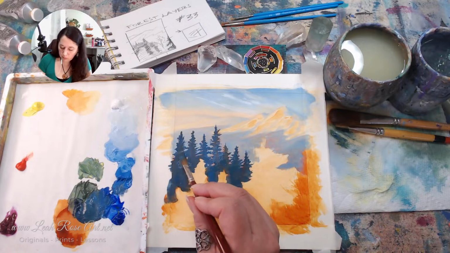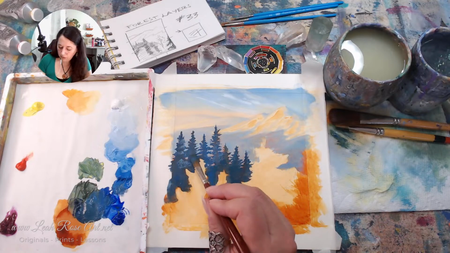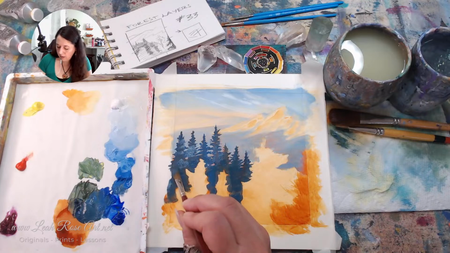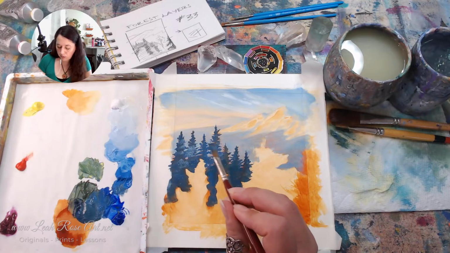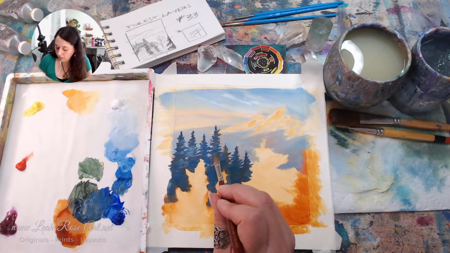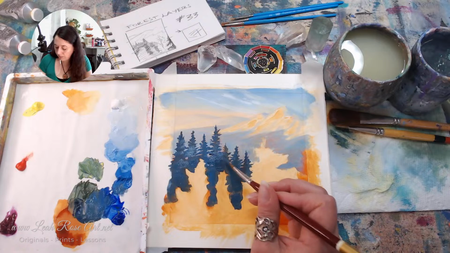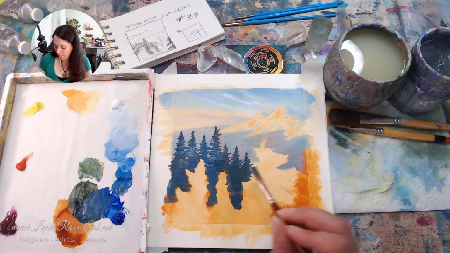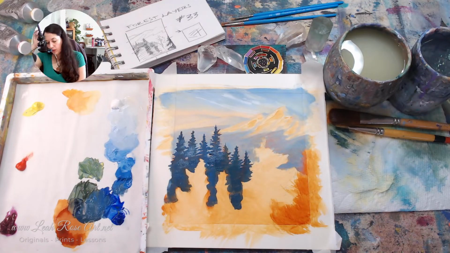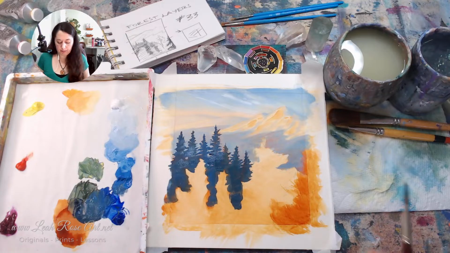I am just making sure that these trees have enough paint on the bottoms of them, because that paint was pretty light in some spots. Going back and kind of recoating that. Those are lovely. Okay.